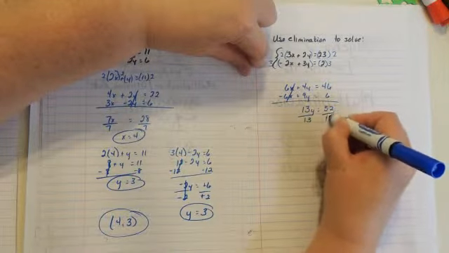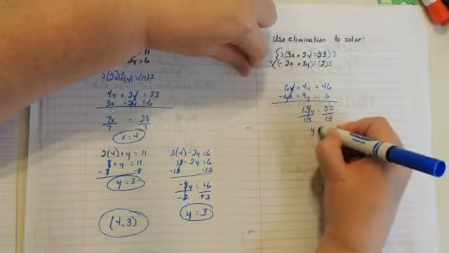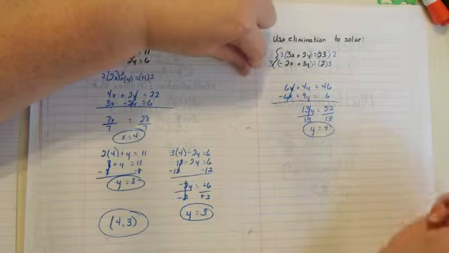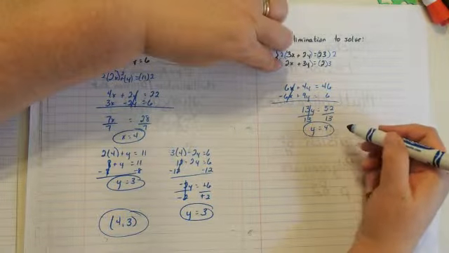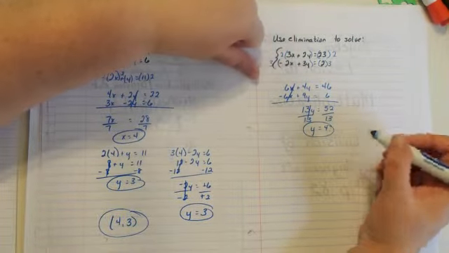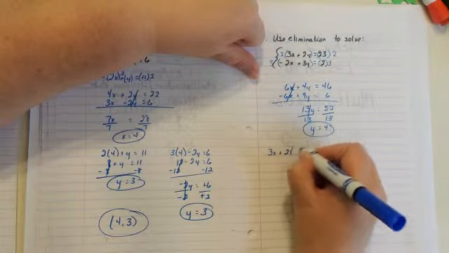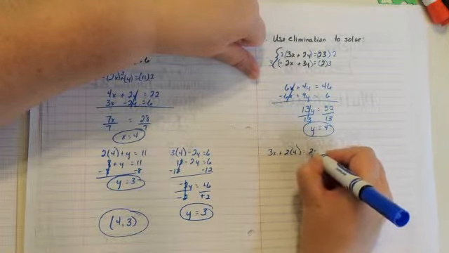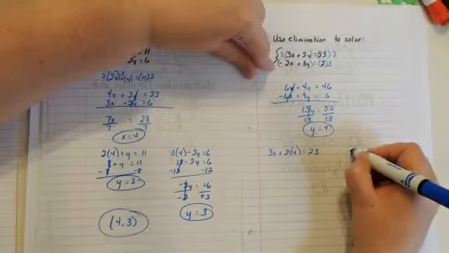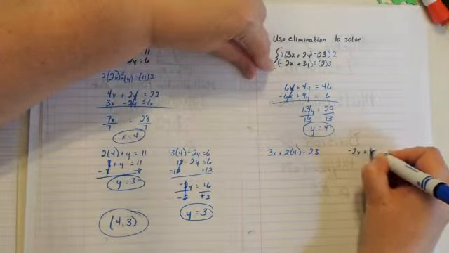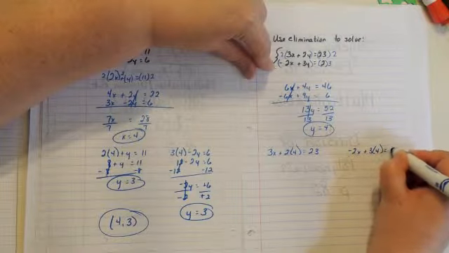Divide by 13 on both sides, and y equals 4. Now we're going to plug this into both of our original equations and solve for x. So we have 3x plus 2 times 4 equals 23, and negative 2x plus 3 times 4 equals 2.